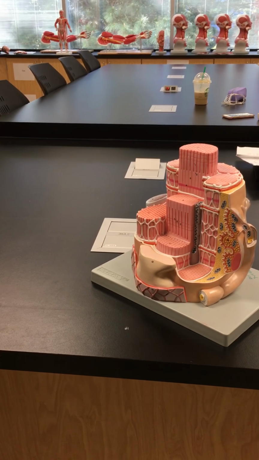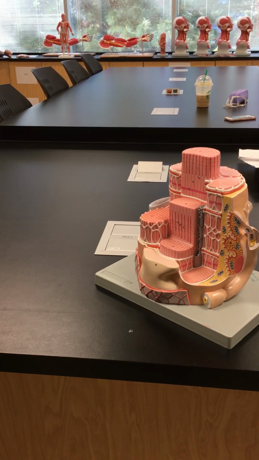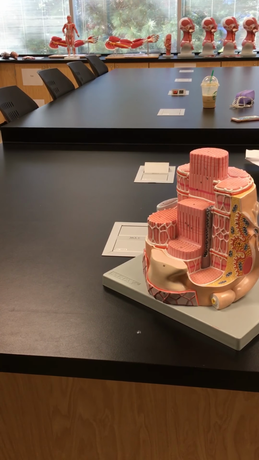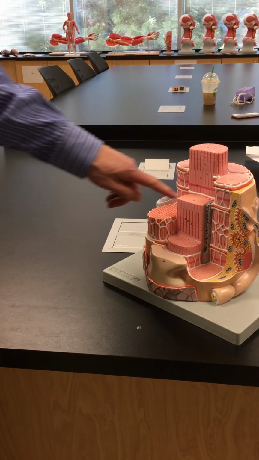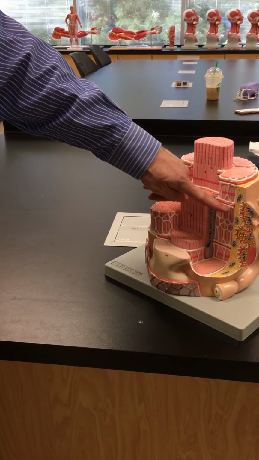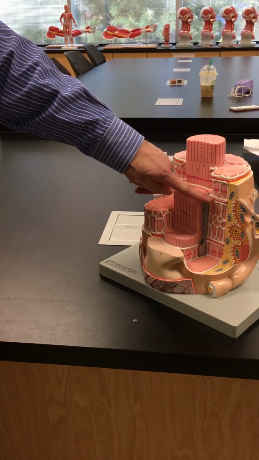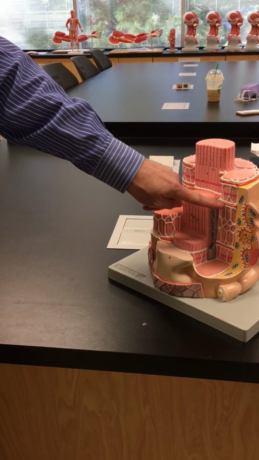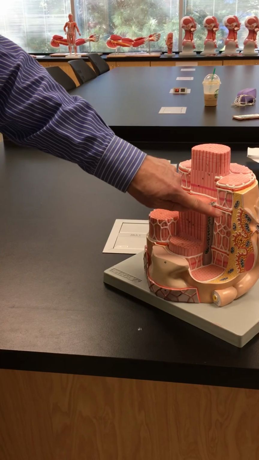There's something else I wanted to say with the calcium there. With the T-tubule and terminal cisternae, this is a triad, because you have two terminal cisternae and one T-tubule, so that's called a triad. So the calcium is released.